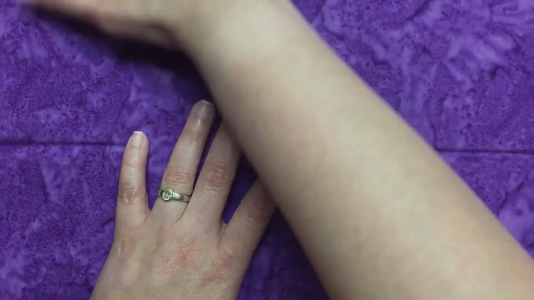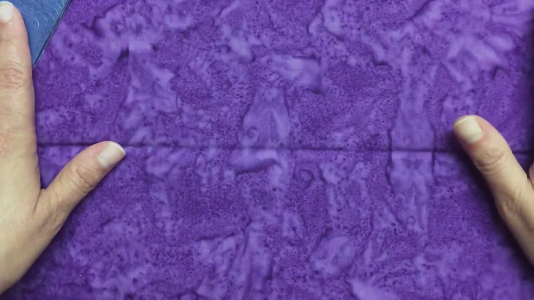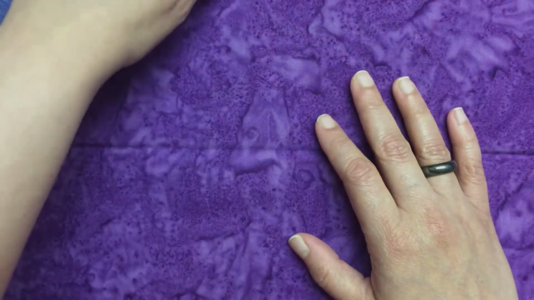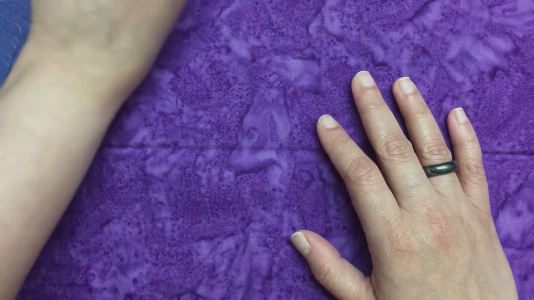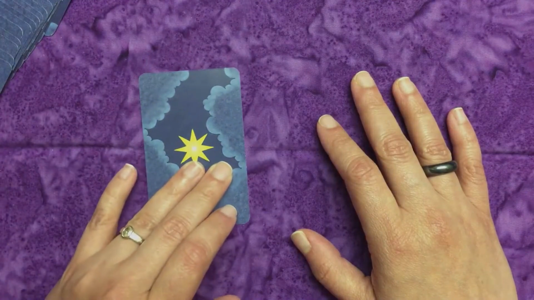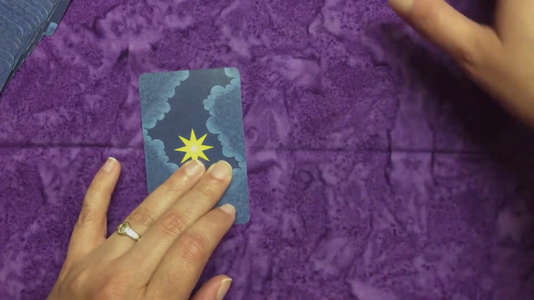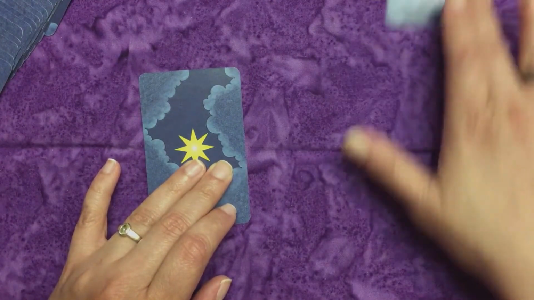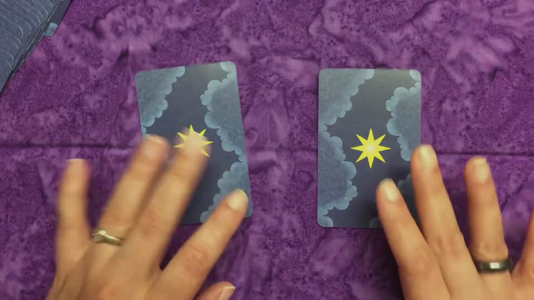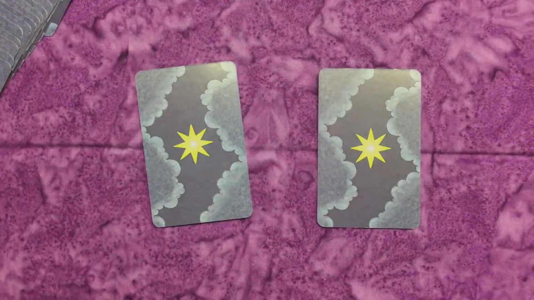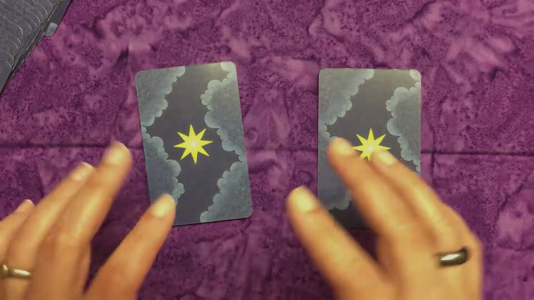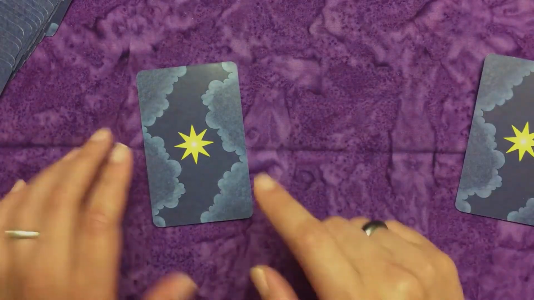I'm just making a tiny little fan here. All right, so now I'm just going to pull one card for each. So how do I create new connections? How do I enhance my existing connections? All right, see this one card. Now let's analyze this, because see, okay, let me put this one aside for a bit.